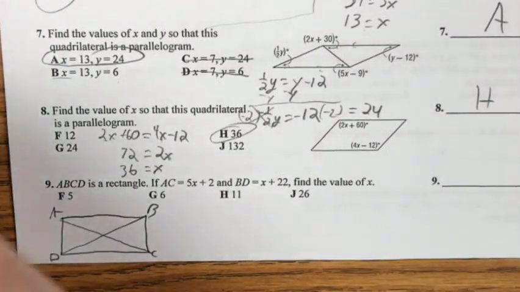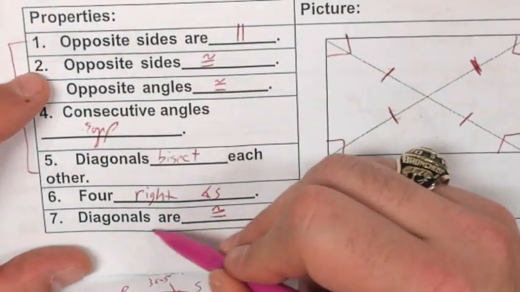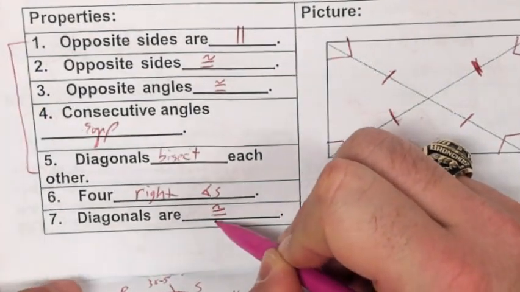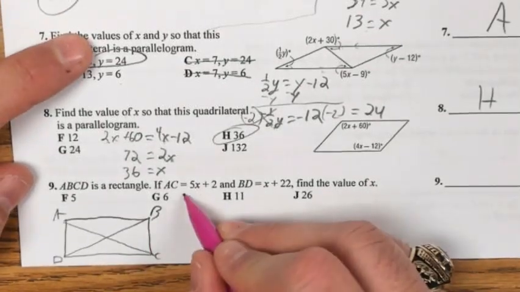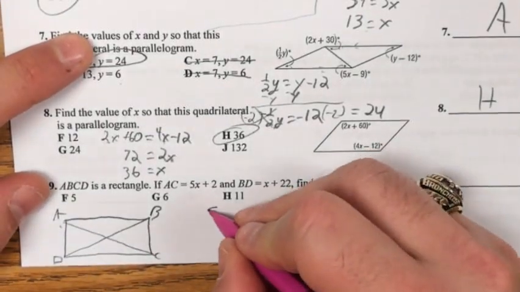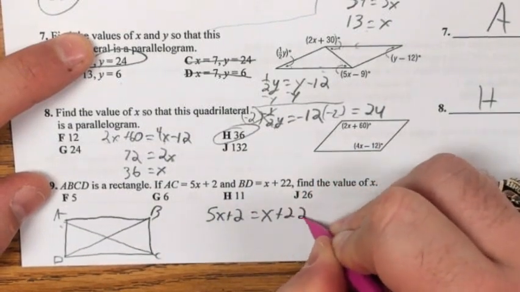Well, on my rectangle properties, one of the properties for a rectangle is that the diagonals are congruent to each other, which is not true in a standard parallelogram. So these two diagonals are equal to each other, means 5x plus 2 is equal to x plus 22.